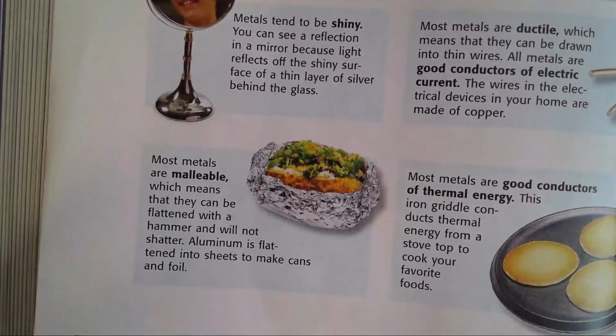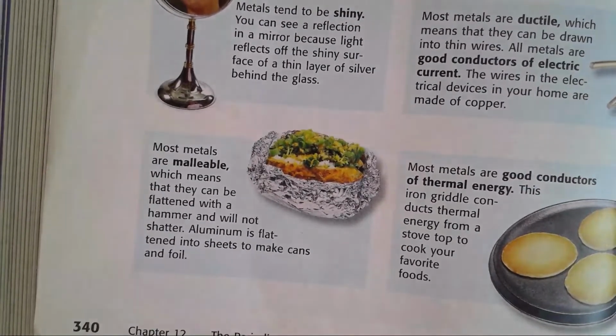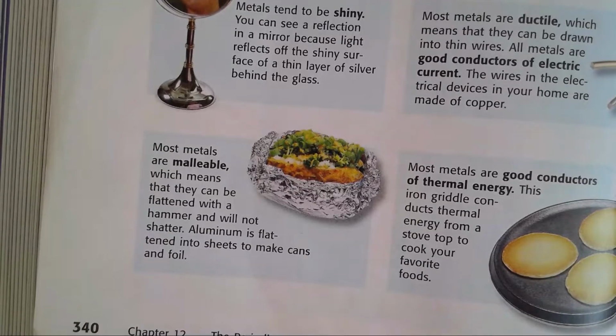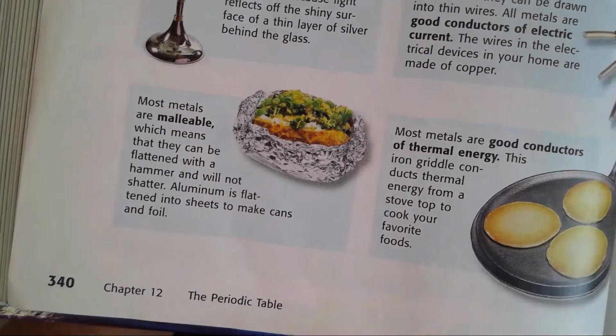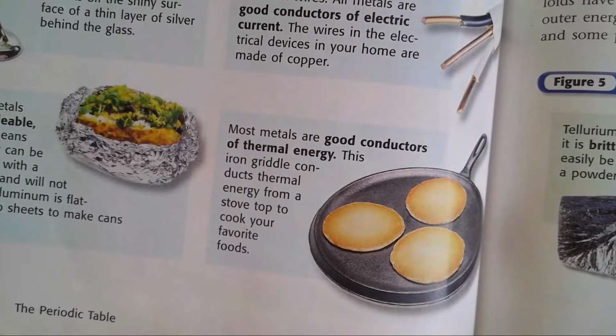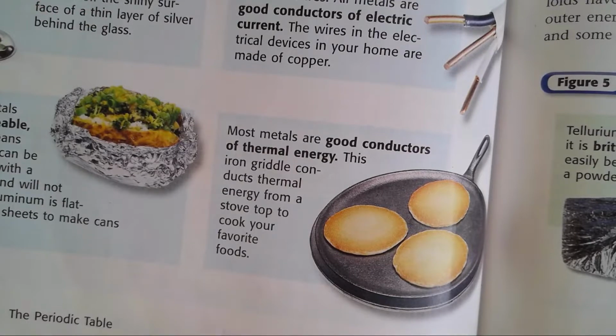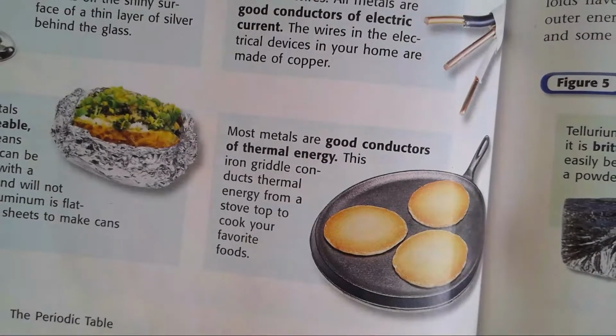Most metals are malleable, which means they can be flattened with a hammer and will not shatter. Aluminum is flattened into sheets to make cans and foil. Most metals are good conductors of thermal energy. This iron griddle conducts thermal energy from a stovetop to cook your favorite foods.